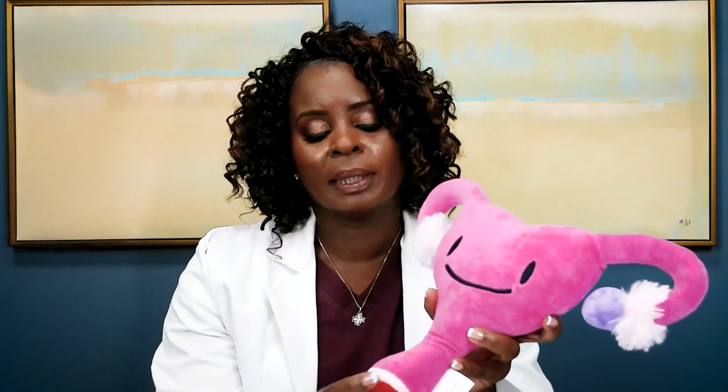So we can do a supracervical through a laparoscope, or we can also do it open. Over the years, I've had a few patients that wanted to keep their cervix. Some people feel that it helps with sexual function. Some people think it may diminish the risk of pelvic organ prolapse after surgery. But just keep in mind, if you do keep your cervix, you do have to continue having pap smears, because you can get, of course, cancer of the cervix.